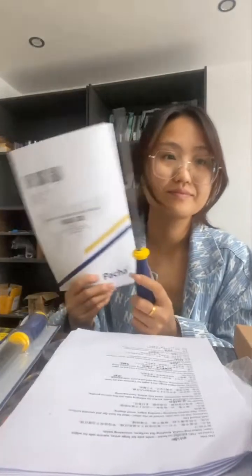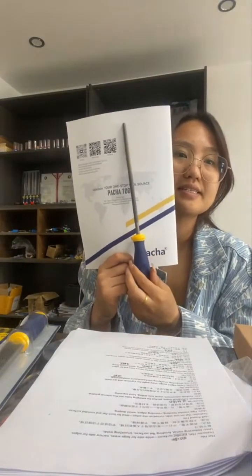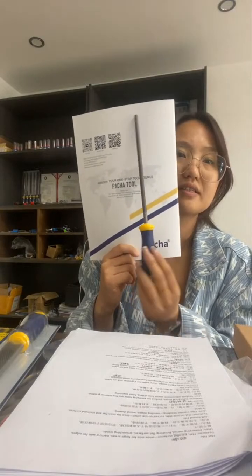Okay, next one, I will introduce the round files. You can see this is our round files. It is similar to chainsaw files.